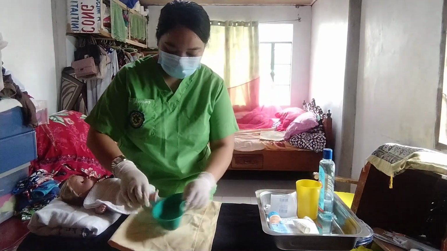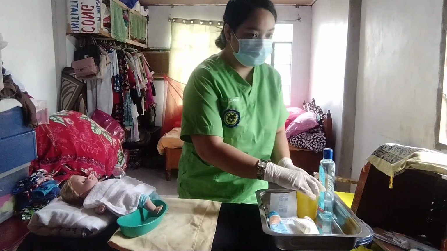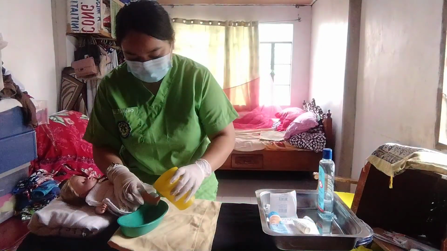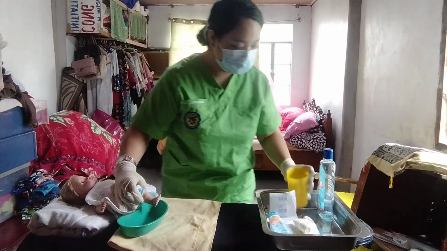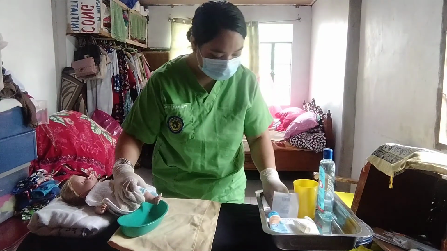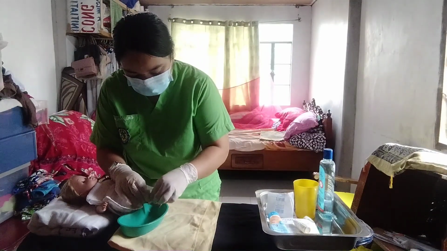And then wash, rinse, and dry the affected area with water and clean gauze. If the skin is very dry and flaking, apply topical medication while the skin is still damp.